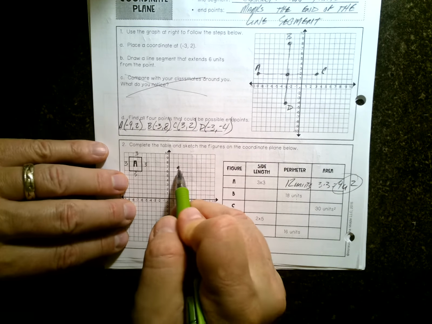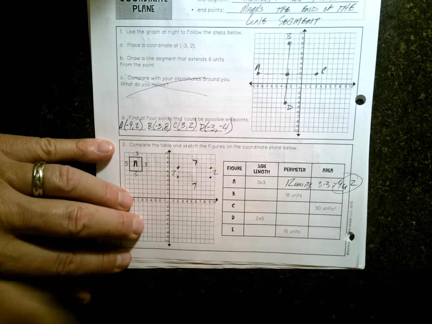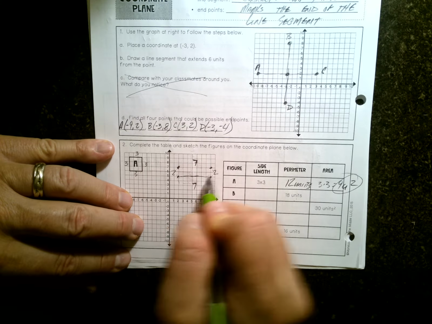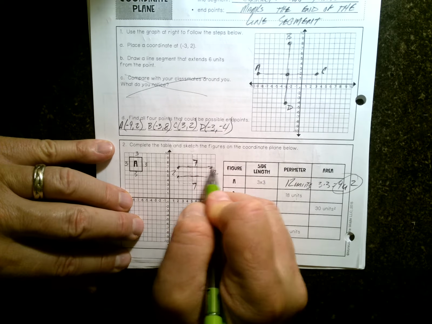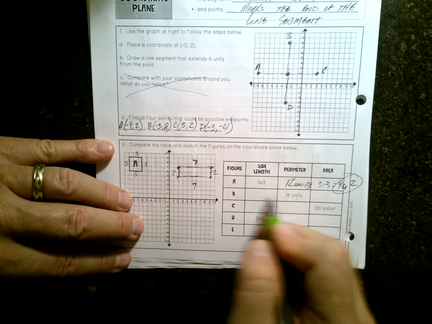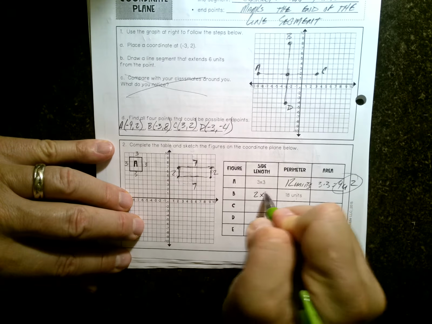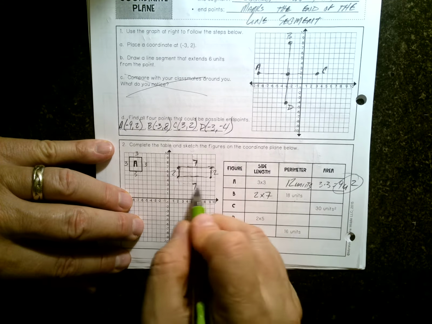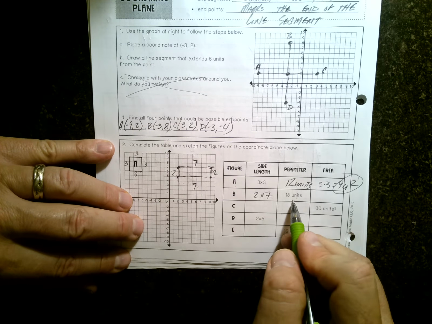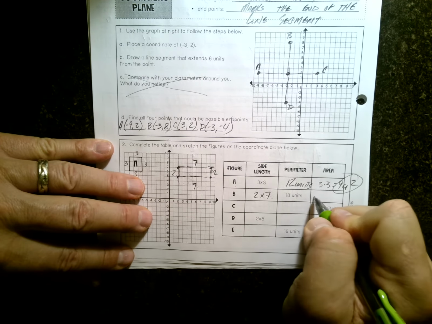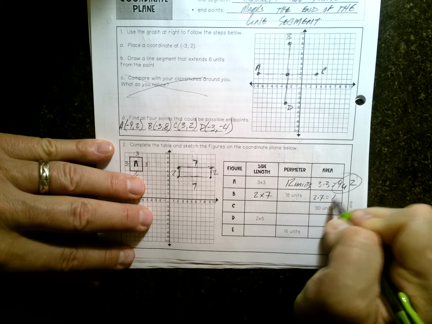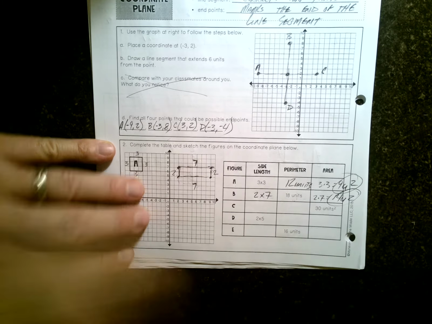Just through trial and error. I have a rectangle here, and the side lengths are 2 and 7. If I add them up, I get the perimeter. The area is 2 times 7, which is 14 units square.